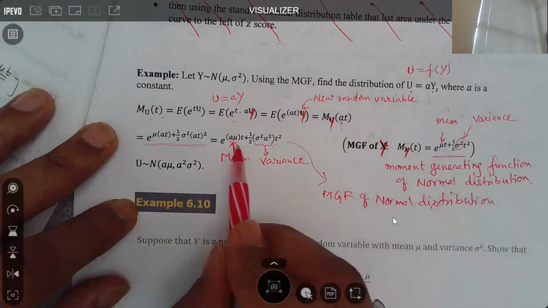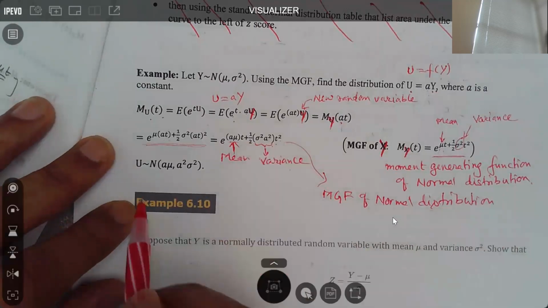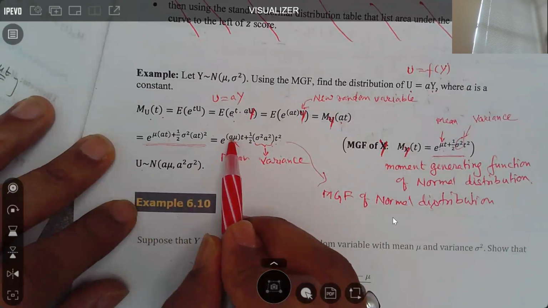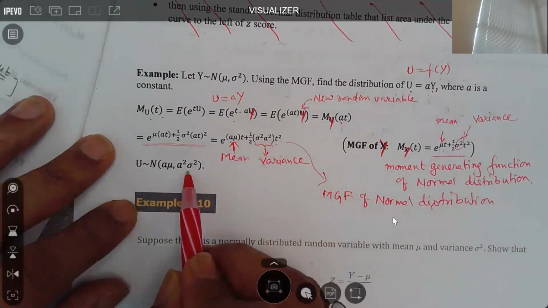Right? This is also the moment generating function of the normal distribution. So we can say that U has a normal distribution with mean a mu and variance a square sigma square. Okay.